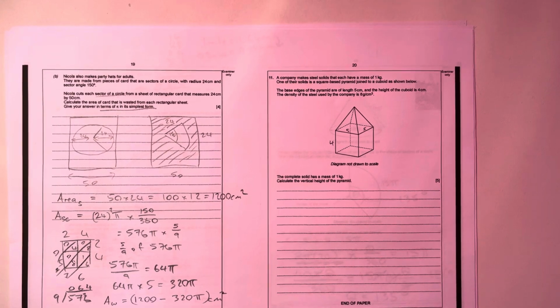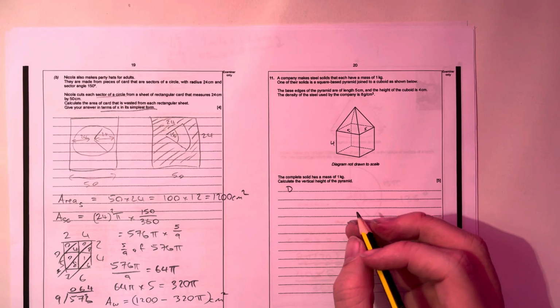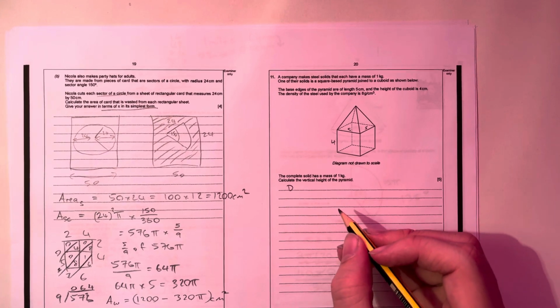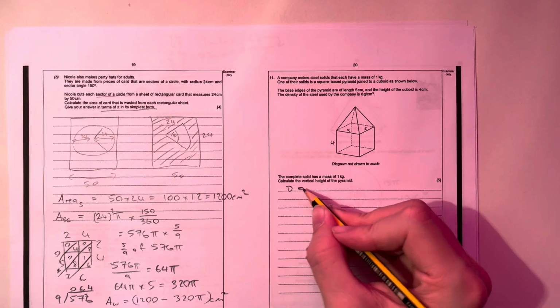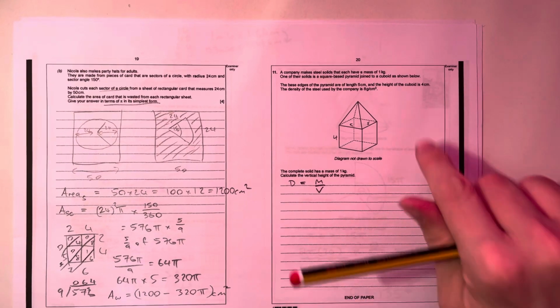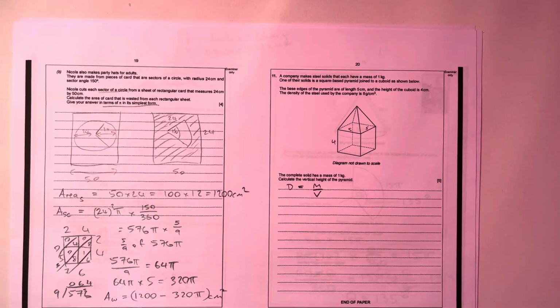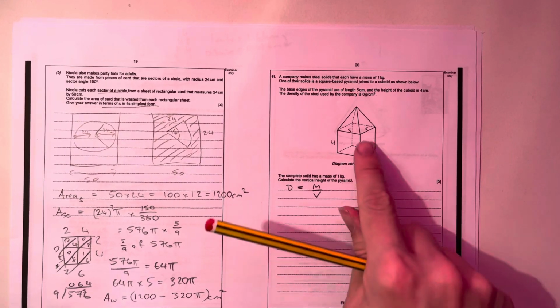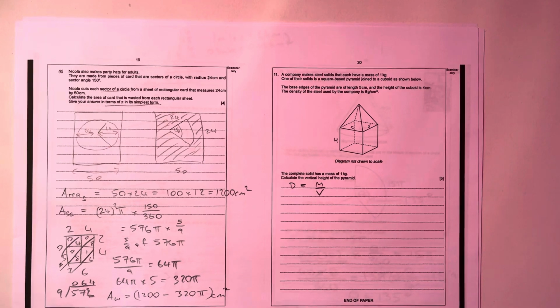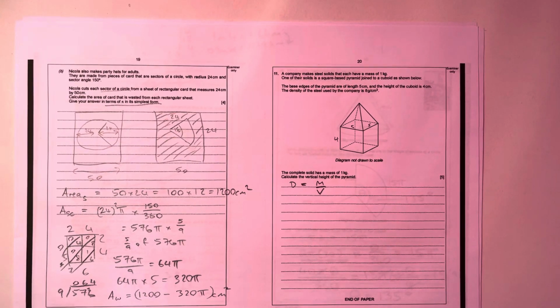So density, in effect, is how much weight there is, what the mass is, for every 1 centimeter cubed. So density equals mass divided by volume here. So what this is saying is this density being 8 grams per cubic centimeter, it means for every cubic centimeter of the shape, it weighs 8 grams. So given that we know it's 1 kilogram overall, we can use this to find the volume.